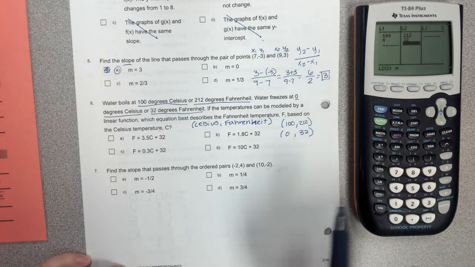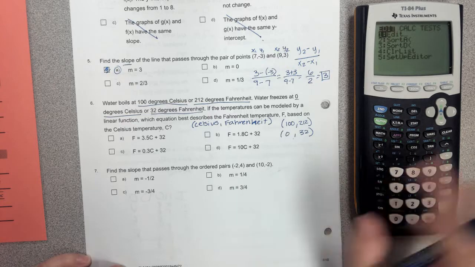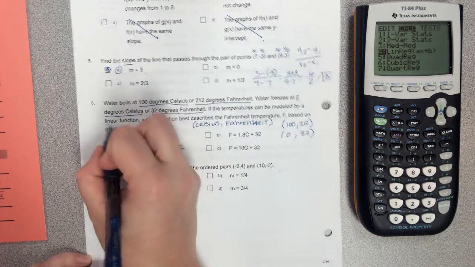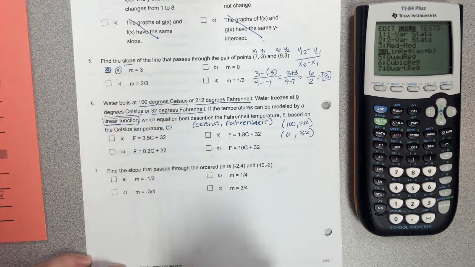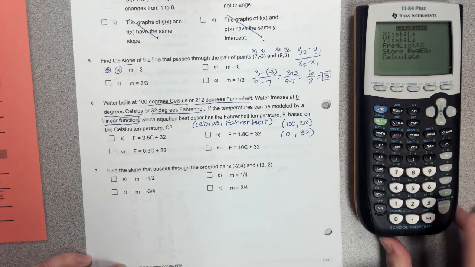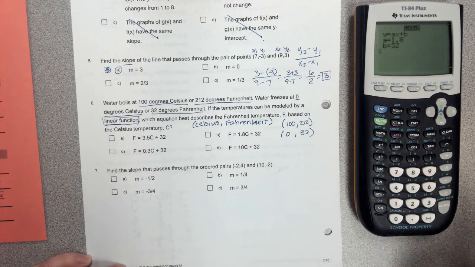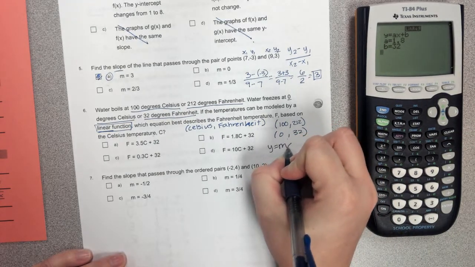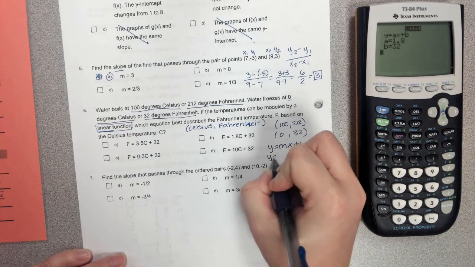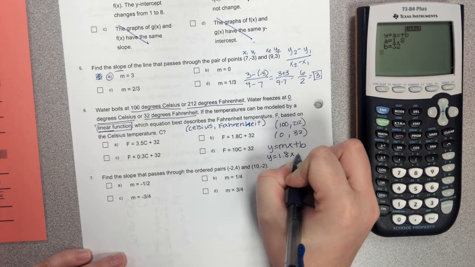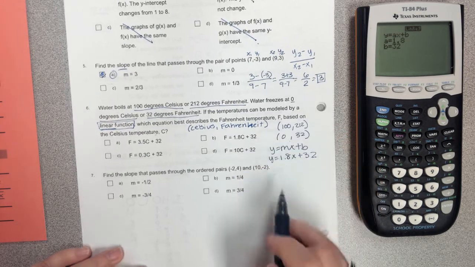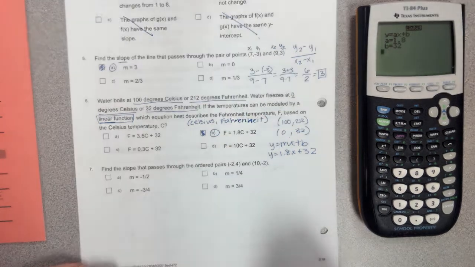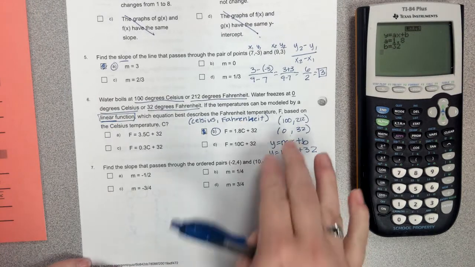Now I'm going to calculate my equation. Stat, calculate. We're back to linear still, right? It even says it in the equation. Linear function. Hit enter, enter, enter, enter, enter. And look what it gives us. Remember, it's in mx plus b format. So my m is 1.8 and my b is 32. So that tells us B is our answer right there. Okay? That is how you would set it up.